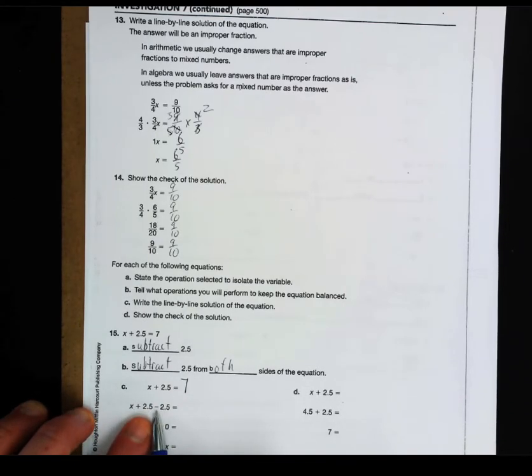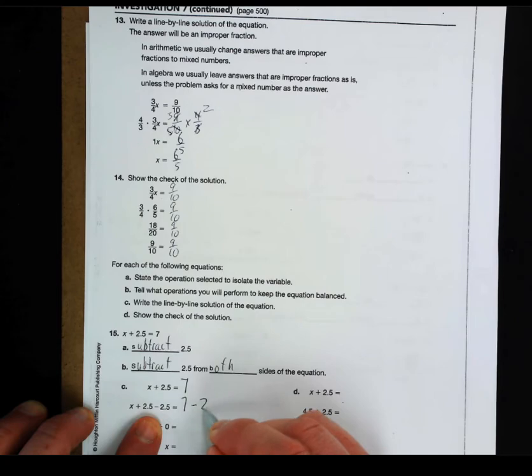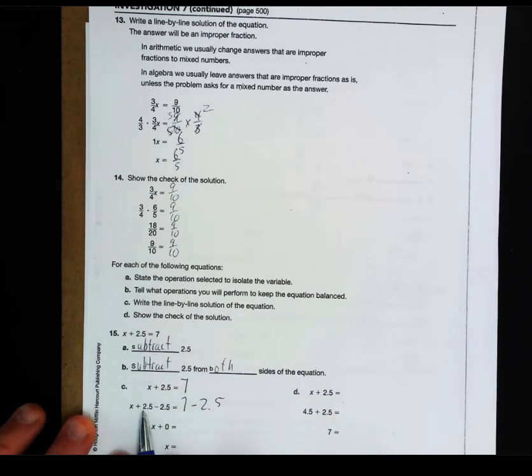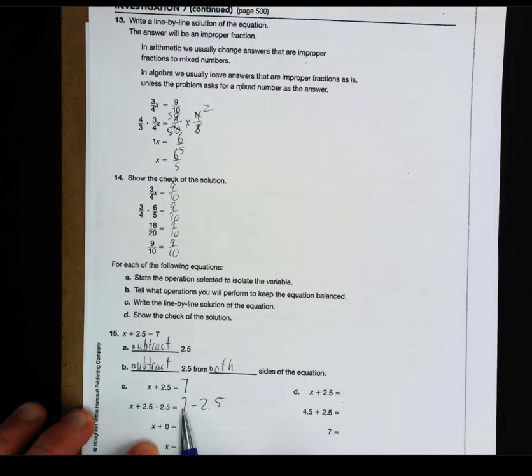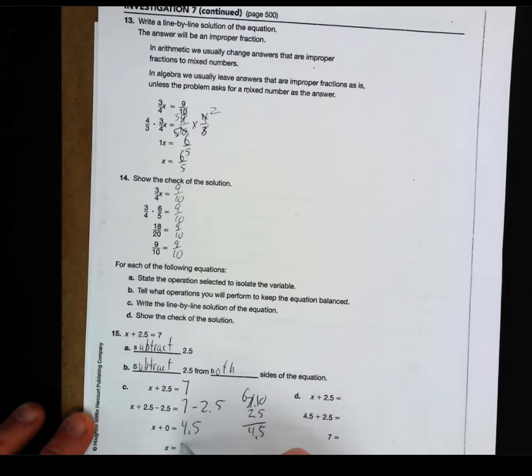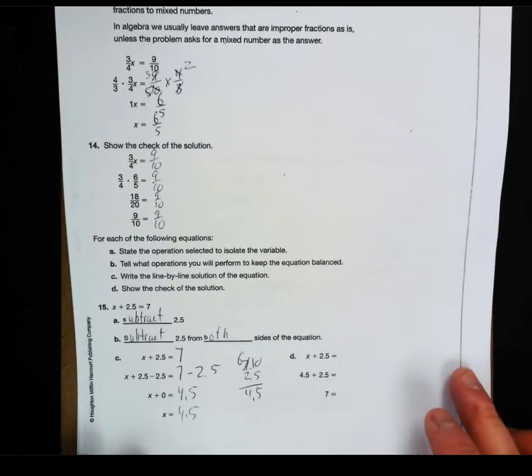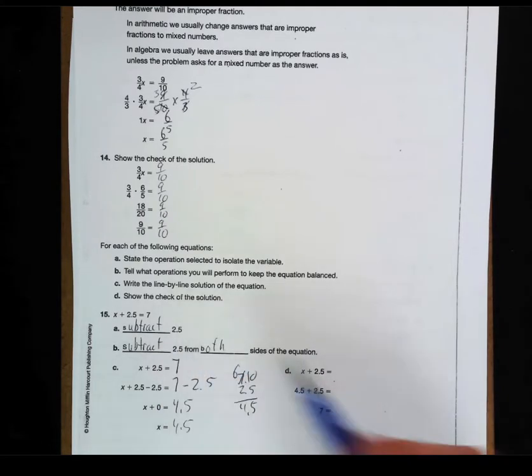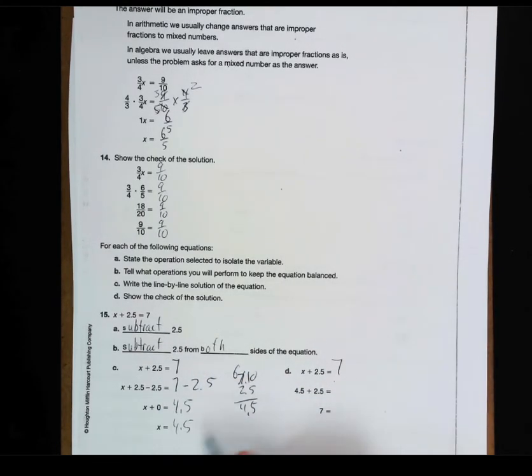Opposite of adding 2.5 is subtracting, so I have 7 minus 2.5. They did the math on the left. 2.5 minus 2.5 is 0. I do the math on the right. 7 minus 2.5 is 4.5. I'll show you that. Some of us are tempted to go fast here. You need to borrow. x equals 4.5. Let's check it. x plus 2.5 still equals 7. I stick in my answer. 4.5 plus 2.5 equals 7. I do the math. Equals 7 on the left, equals 7 on the right.